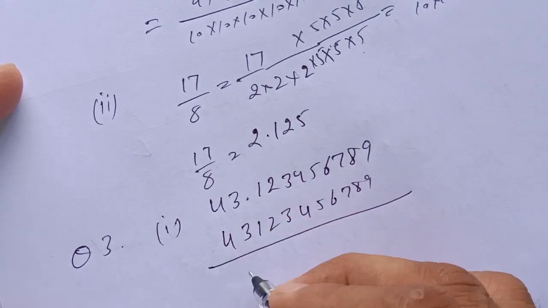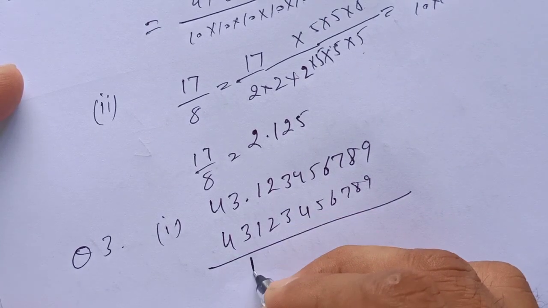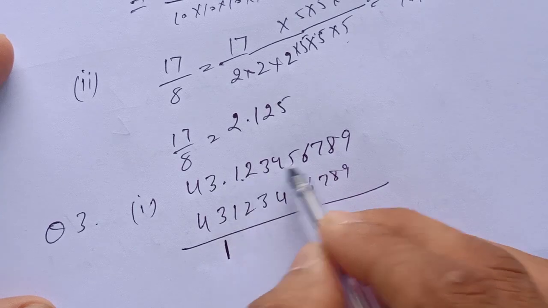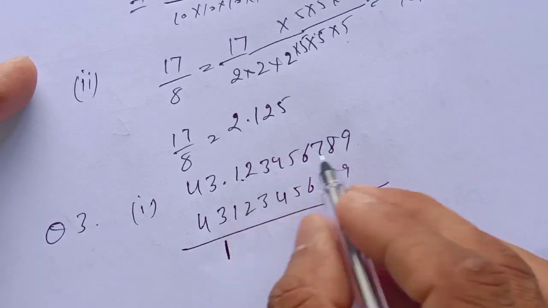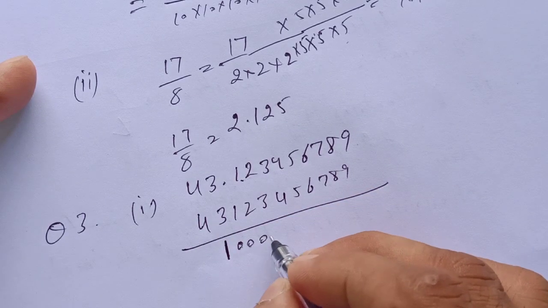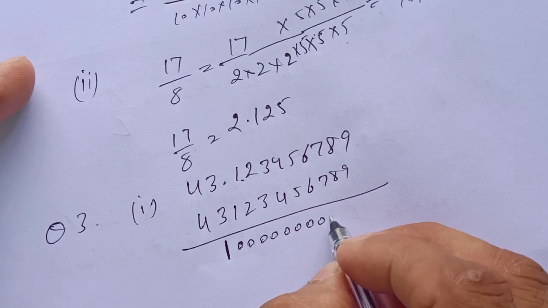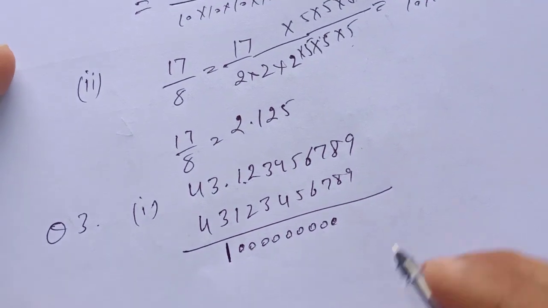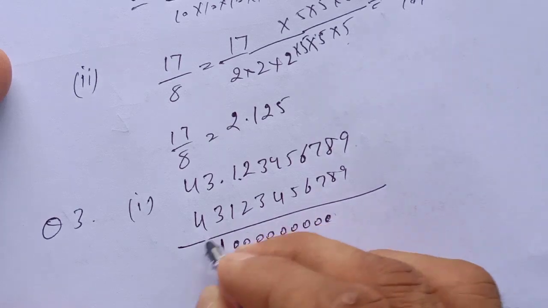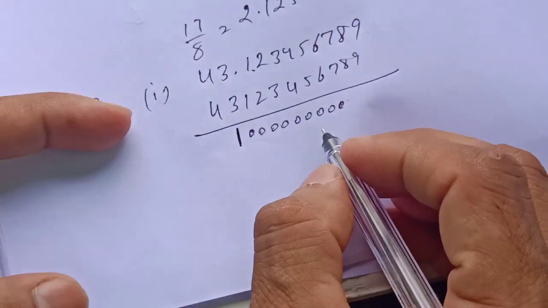Upon this point we take 1 and the others we take 0, so the denominator is 1 followed by nine 0s.